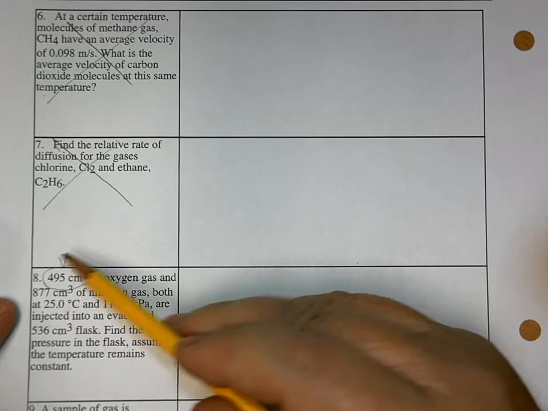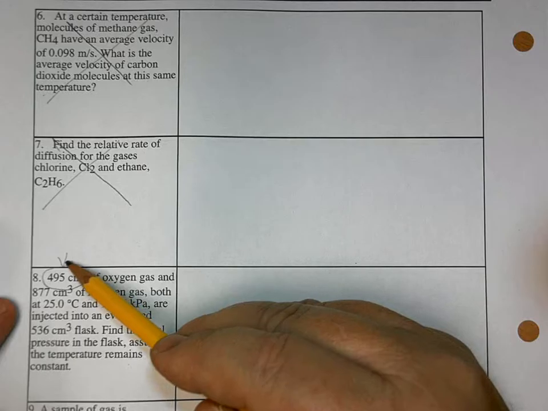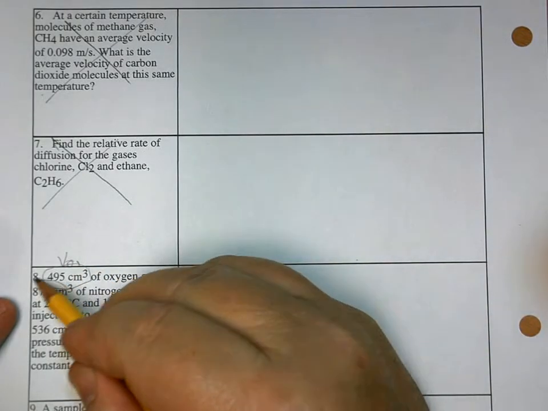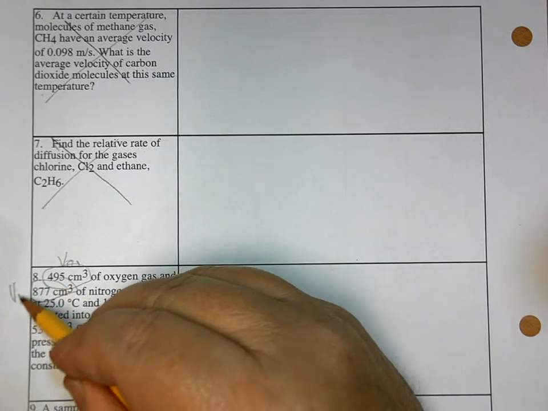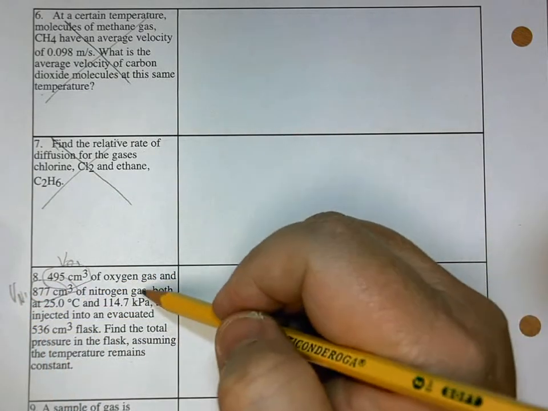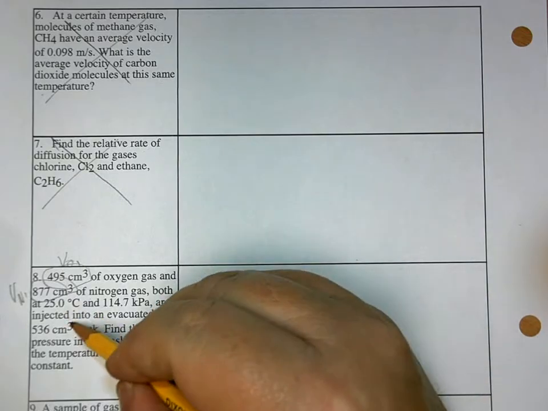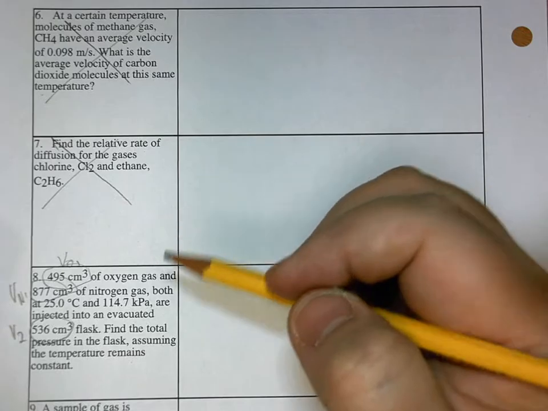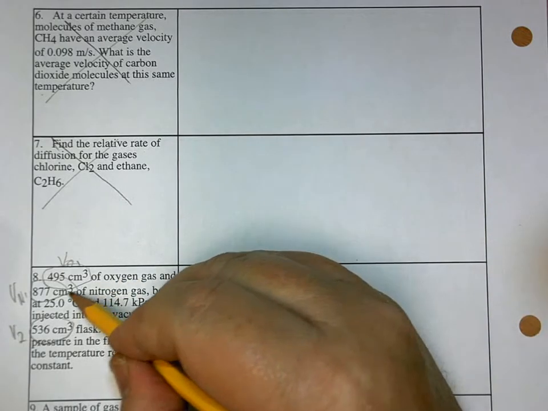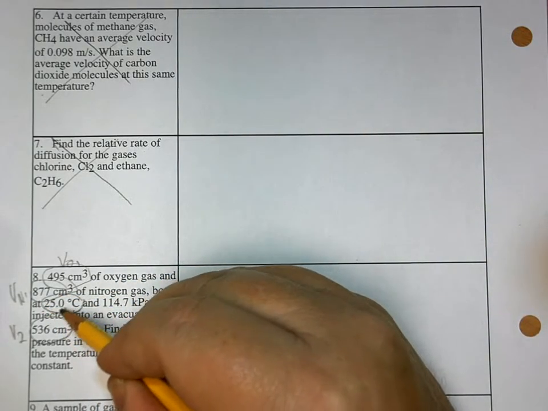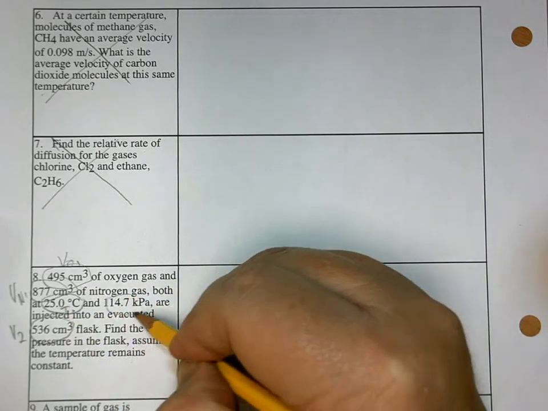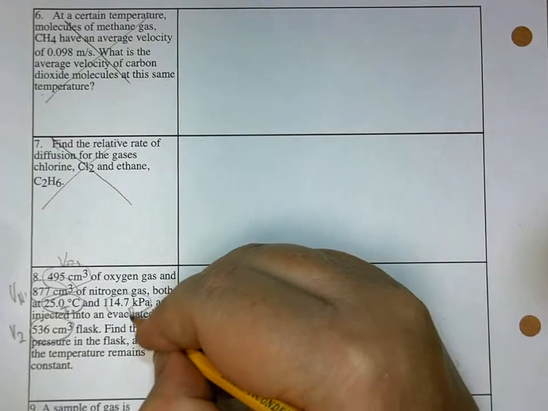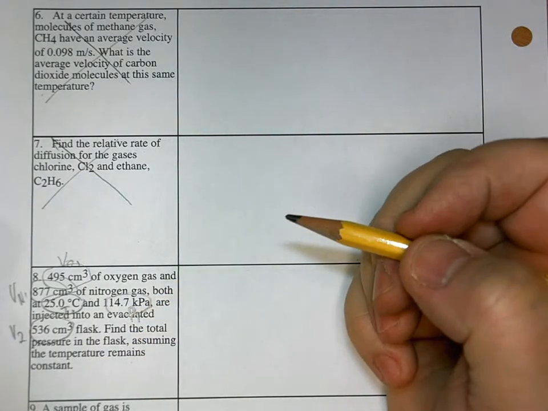This is the volume of oxygen, V1. This is the volume V of nitrogen, V1. And look, they're both put in a container, and this is V2. Okay, look. This one is T1. This one is T2. Oh no, P1. Okay?